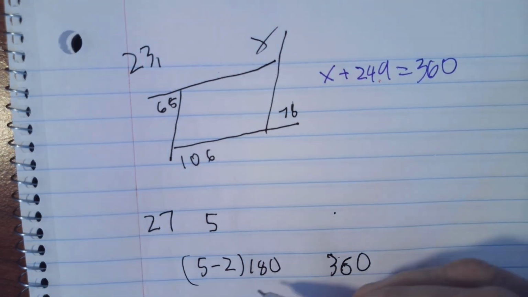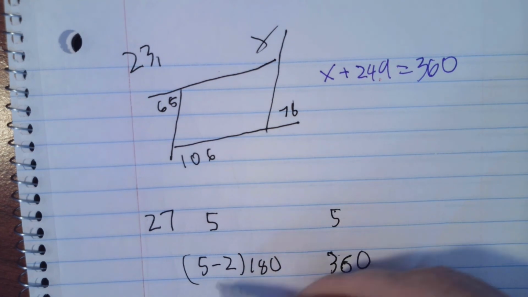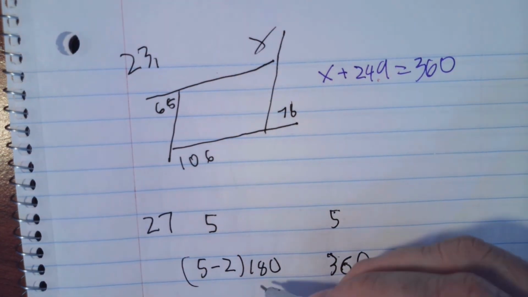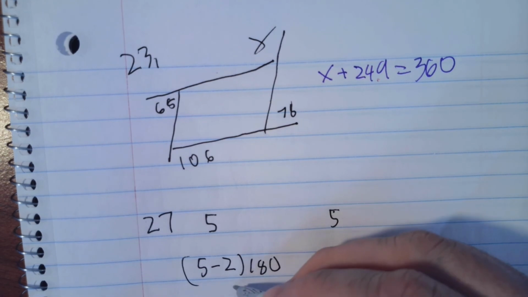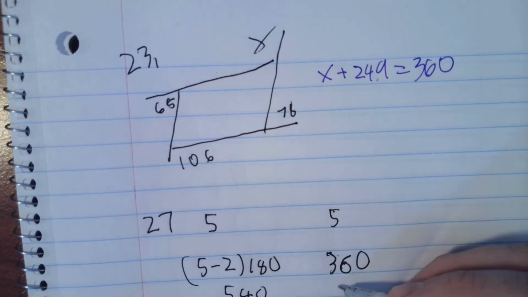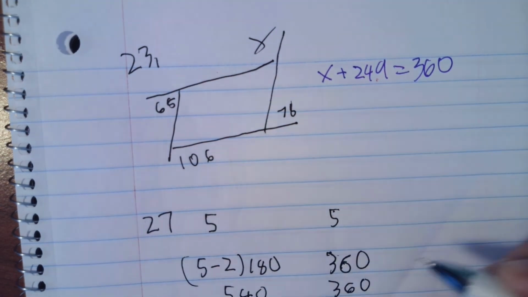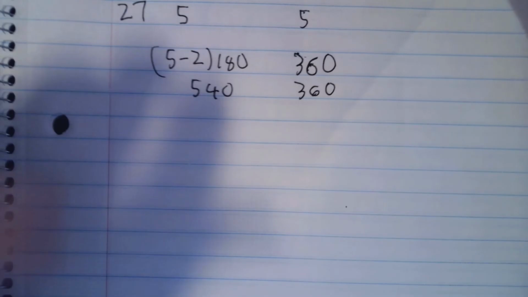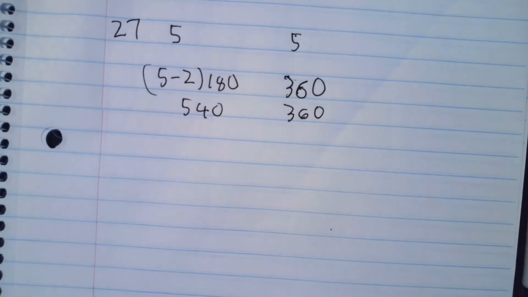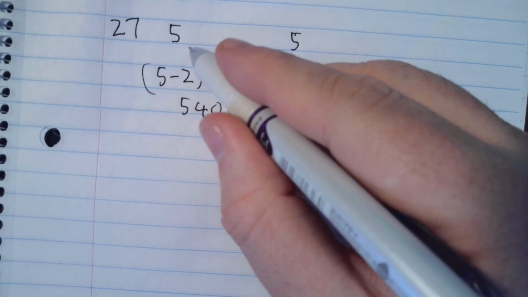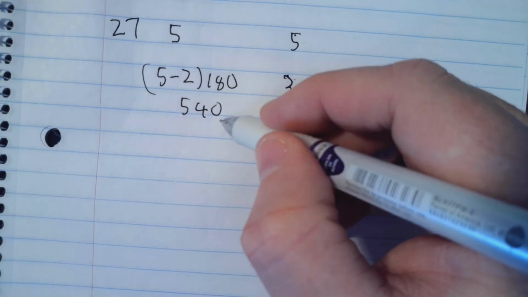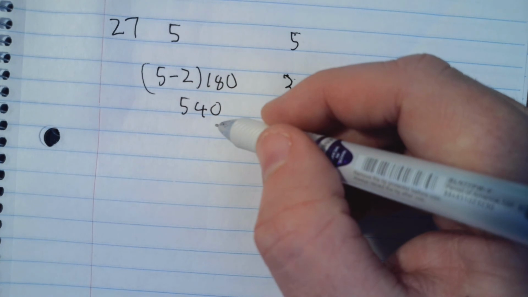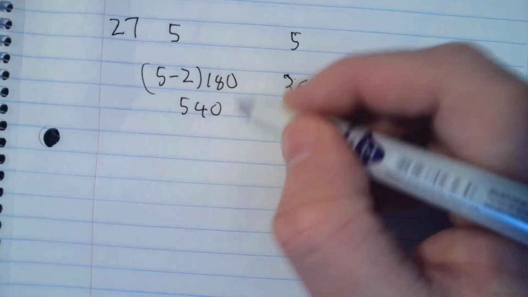Okay. So this would end up being 540. All right, and this would be 360. But it doesn't want the total, the sum. It wants one angle. And you can't see this. It just wants one angle. Okay, so this is a 5-sided shape. How would I find out what each angle is? Is it regular? It's a regular polygon, right? That means all the angles are equal.